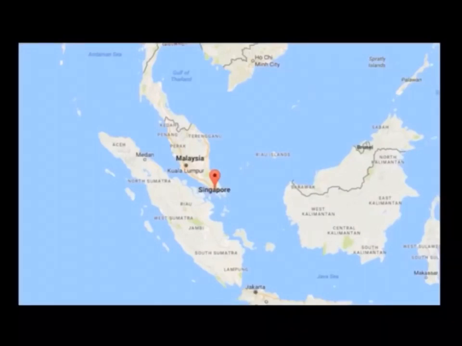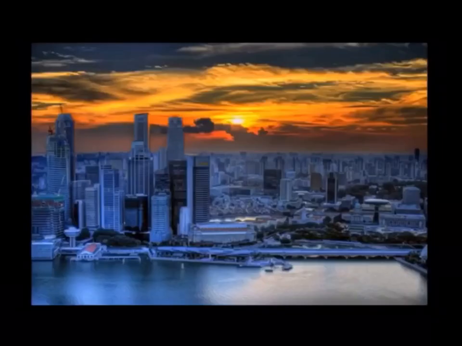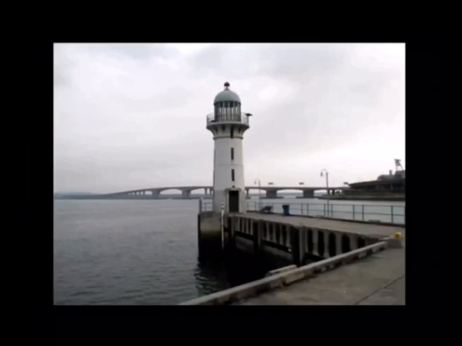I picked Singapore because it's on the equator. And we know that on the equator, the Earth is spinning at about 1,000 miles an hour. There are a few equatorial cities, but this is a good one because it's also on the water. There happens to be a lighthouse in Singapore also, which makes an excellent stationary target. This is called the Marina Lighthouse in Singapore, within 1 degree of the equator.